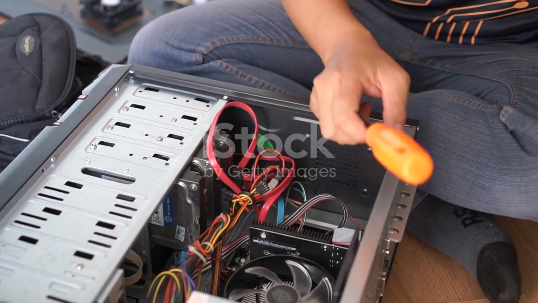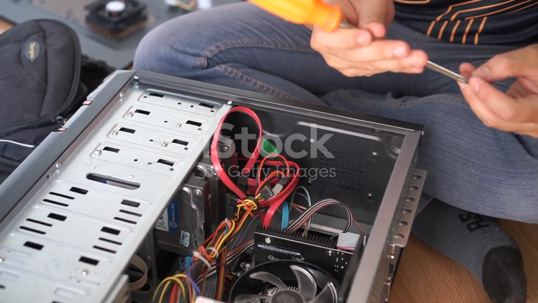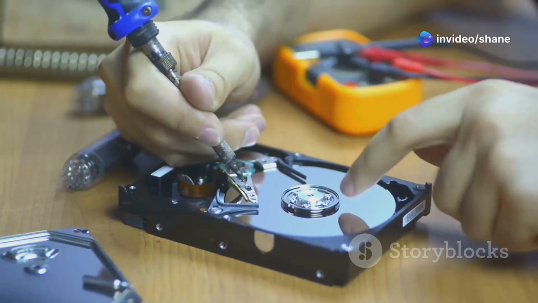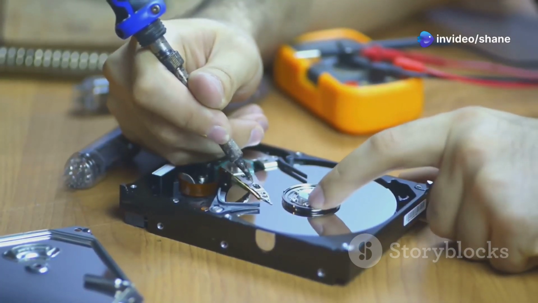Now let's talk about strange noises coming from your computer. Unusual sounds can often indicate hardware problems. The causes could be a failing hard drive, faulty fans, or even loose components.